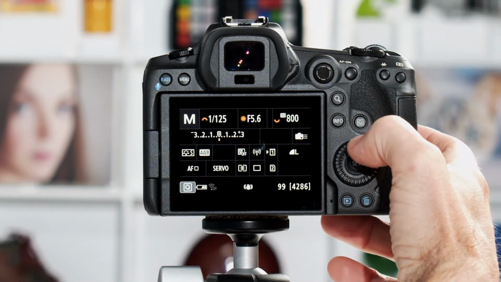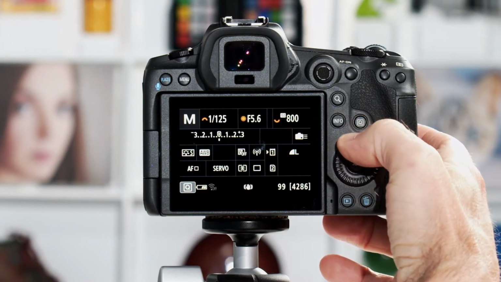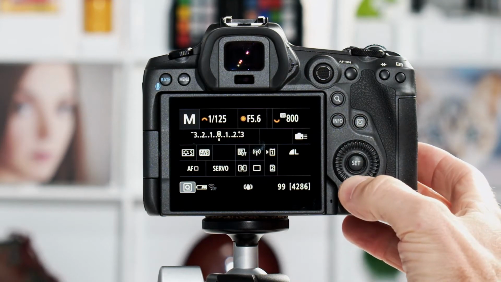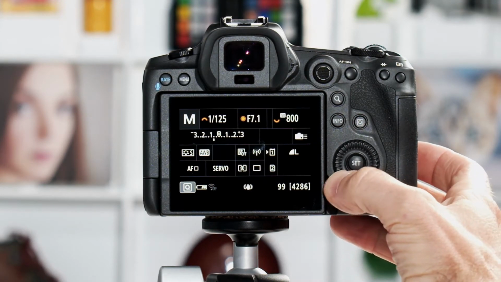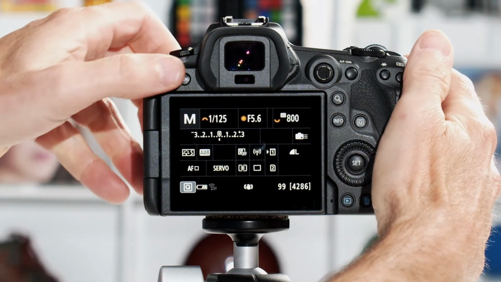Let's try it with the back dial. So if you turn this dial to the left, the indicator goes to the right. And if you turn it to the right, it goes to the left. However, if you turn the bottom of the dial, then it matches. But who turns the bottom of the dial? I don't know. Okay, let's fix this.